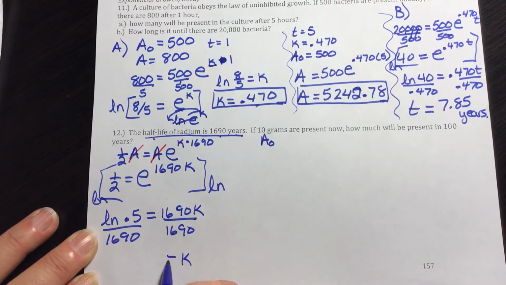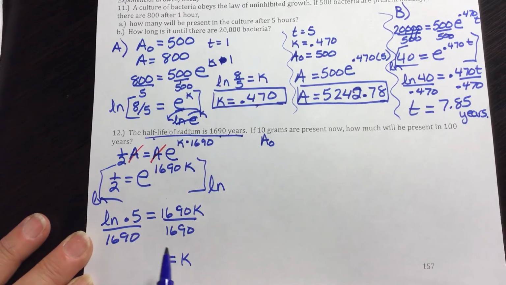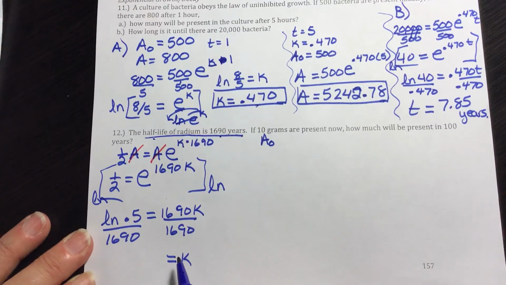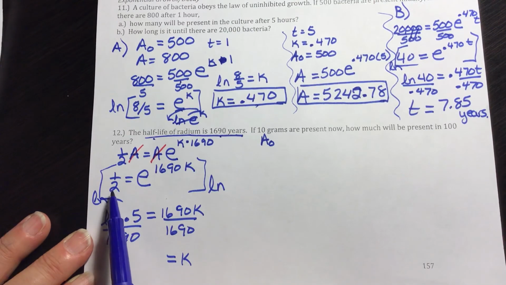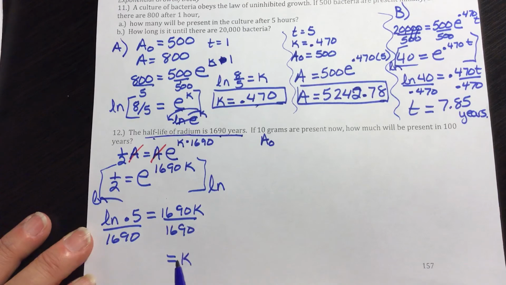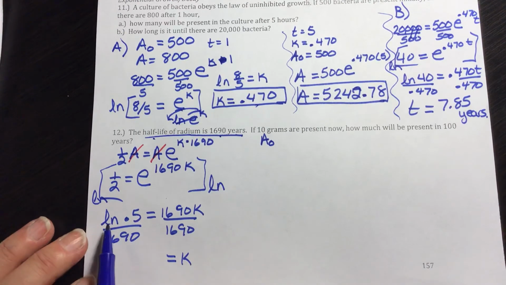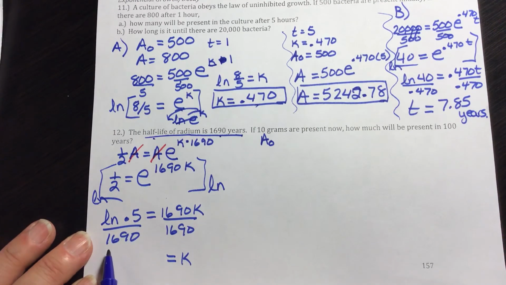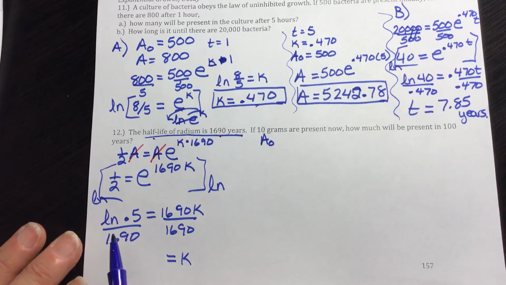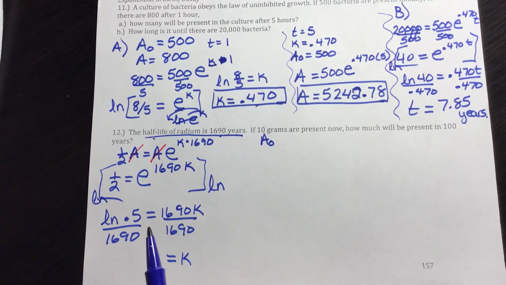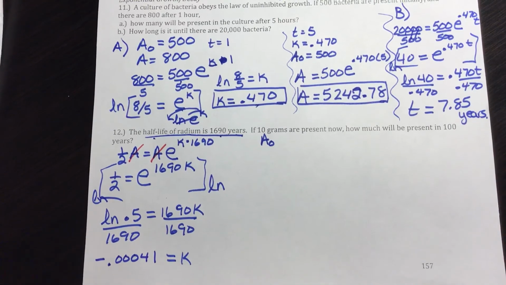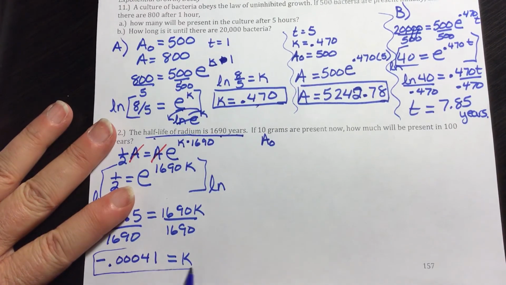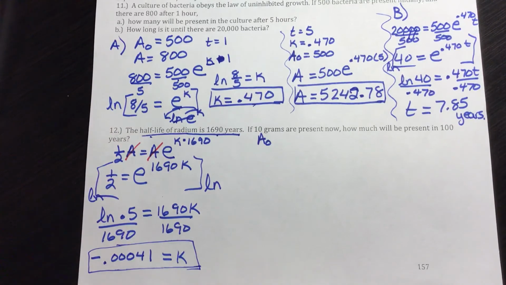So k will be, and this is going to give us our rate, and I'm expecting our rate to be negative because this is going down. I'm only going to have half the amount left than what I started. So when I divide ln of 0.5 by 1,690, k is negative 0.00041. All right, so that is my rate of decay.